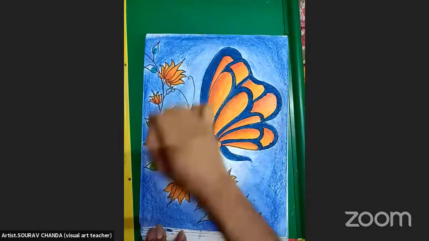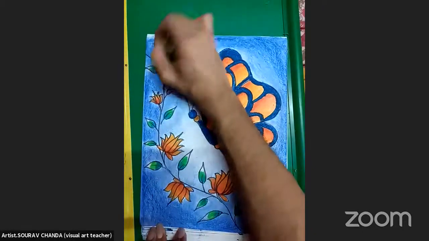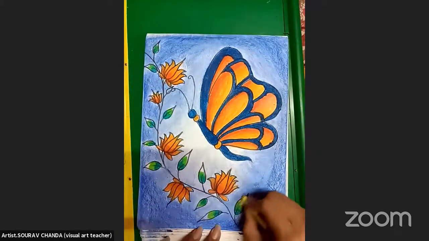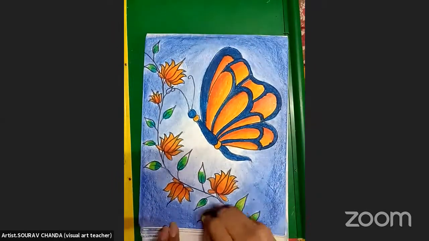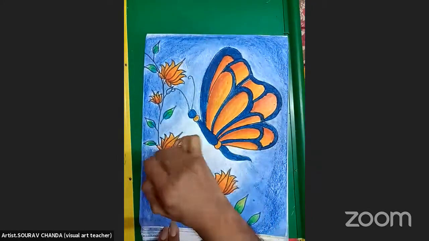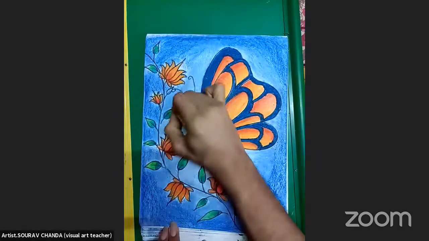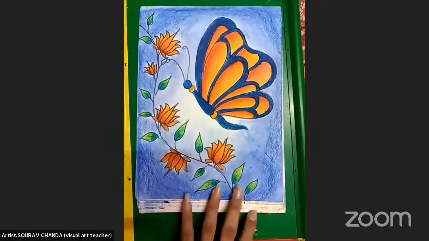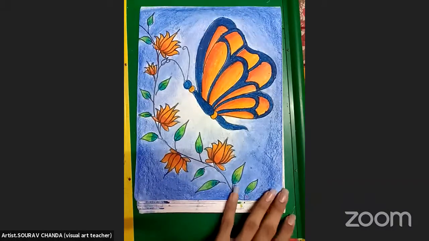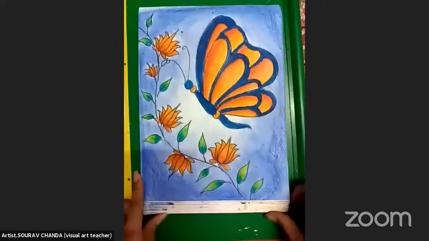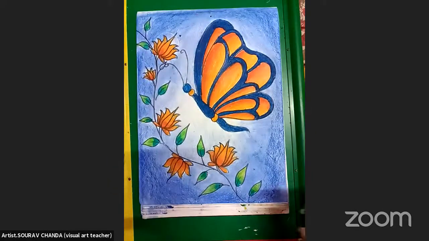You all will do it slowly. Do not do it in a hurry. And then fluorescent yellow to glow. Then fluorescent yellow. Okay. So this is how you need to do your work. So first you will complete this much and then dust it very properly.